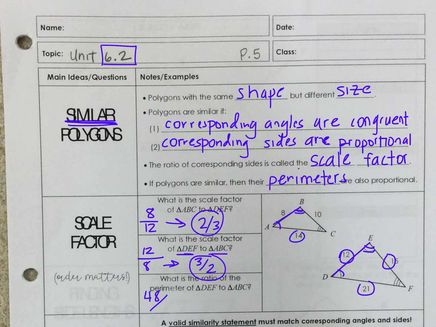And if I add all these sides, I get 32. And if I reduce that, it's that same 3 to 2. So really, I didn't even have to do all that. If I know the scale factor, like I do right here, then I know the perimeter because they match. The scale factor and perimeter always match.